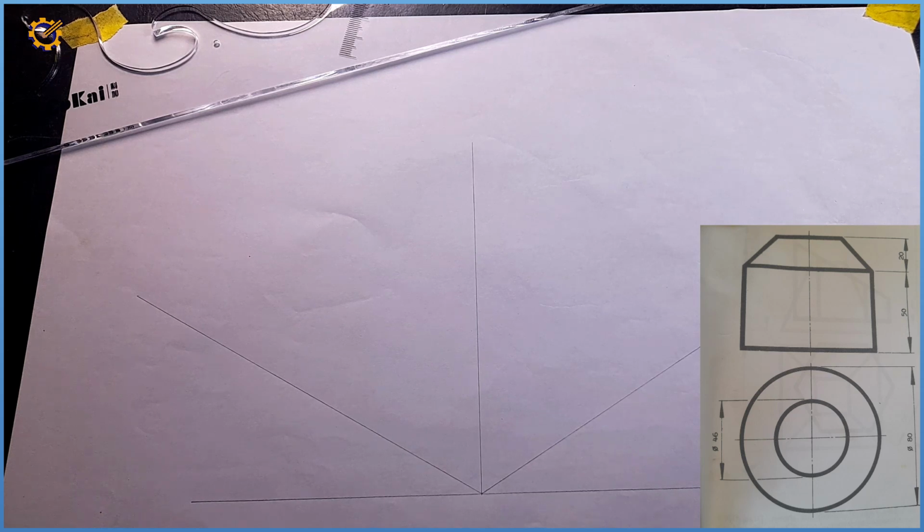Alright, today we'll be considering the problem as displayed on the screen. Conversion of orthographic projection to isometric projection. This very problem involves the principle of the isometric circle, also known as the isometric curve.